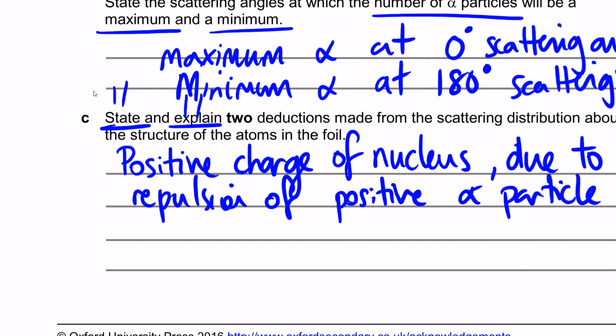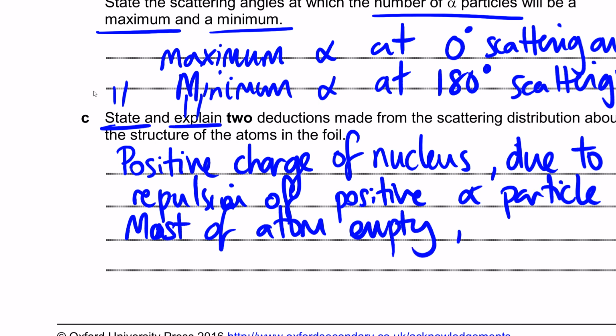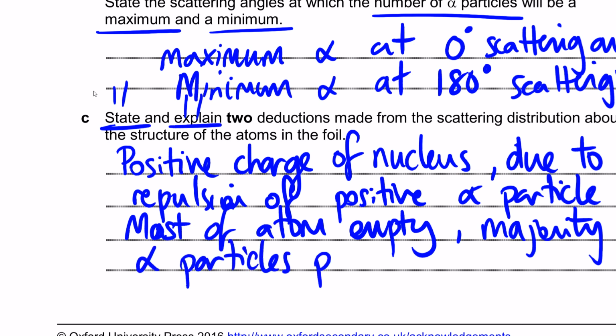The next part is majority or most mass of atom empty. Okay, and this is evidenced as majority of alphas pass through undeflected. Okay, so we're looking at effectively like an open goal scenario where the majority of this is just going straight through and the odd ones kind of bouncing off the crossbar.